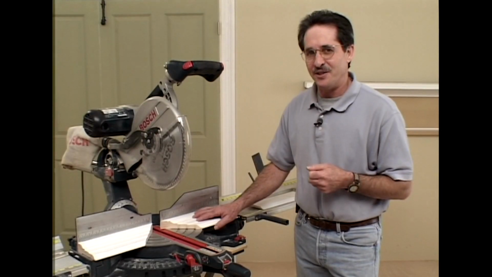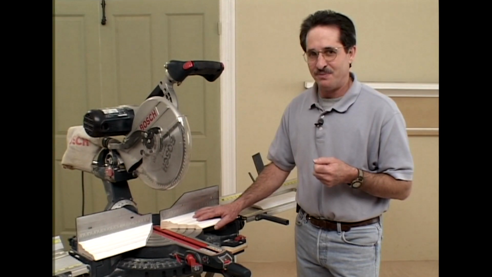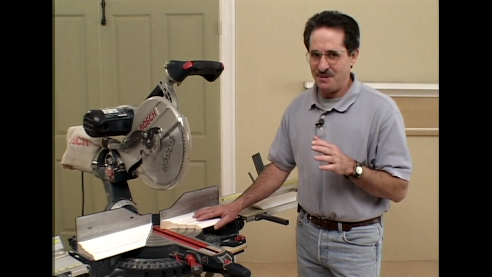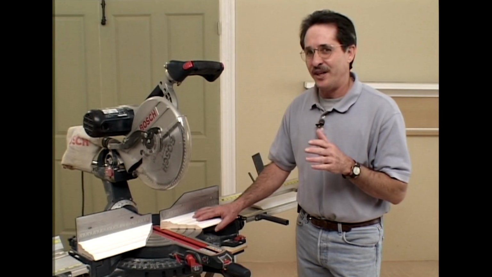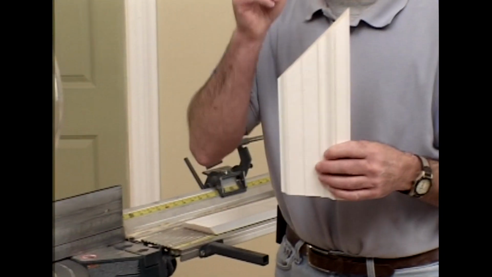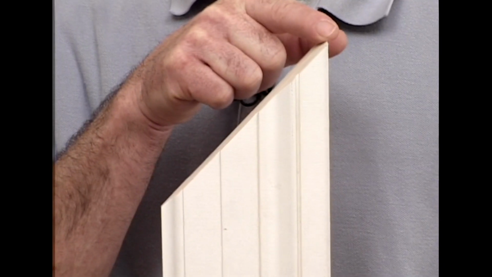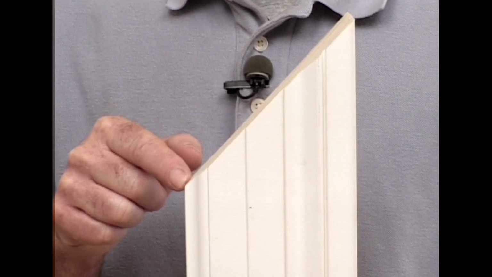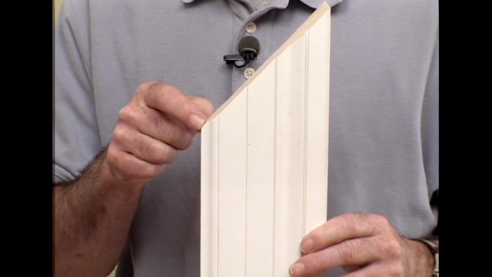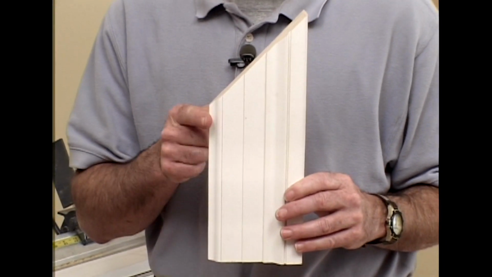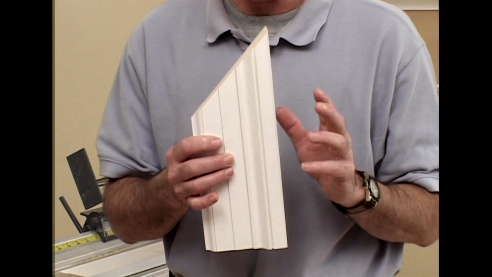In part 1, I introduced a new method for cutting miters. I don't visualize my corners anymore. I use the long point, short point method. This acute angle is called the long point of the miter. This obtuse angle is called the short point of the miter. That's all you need to know. You don't have to visualize the corners anymore.